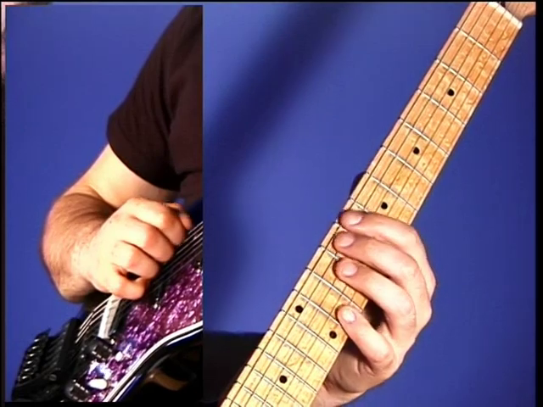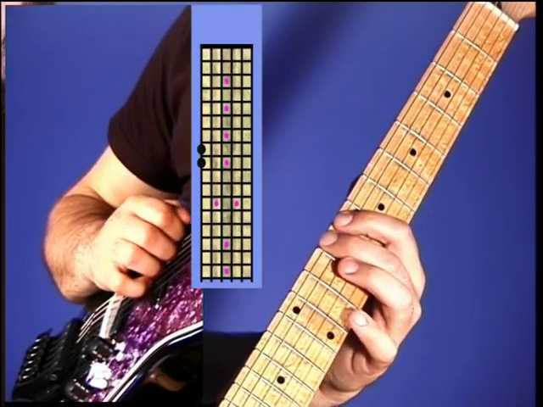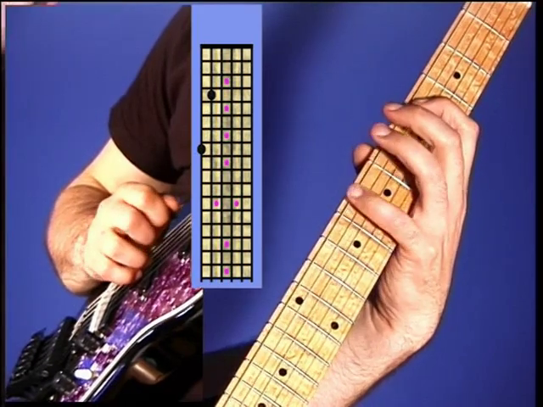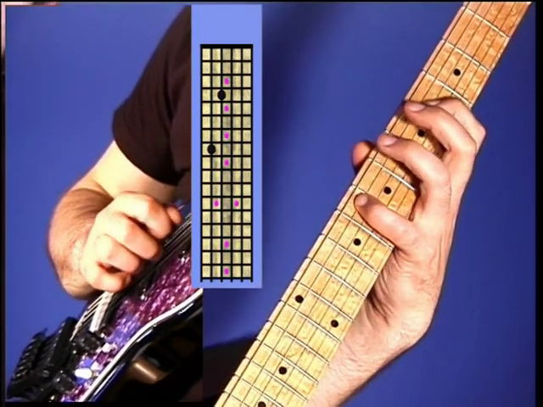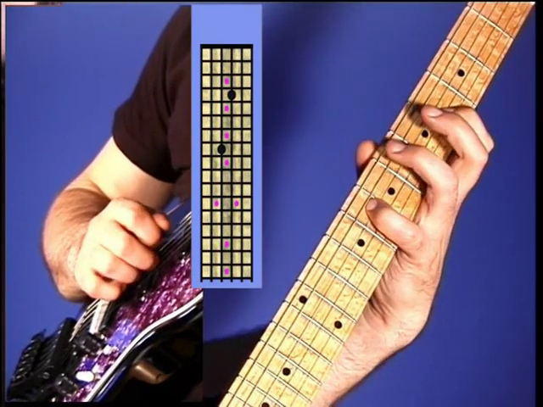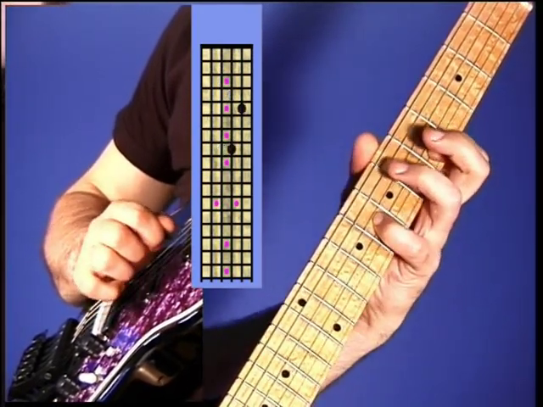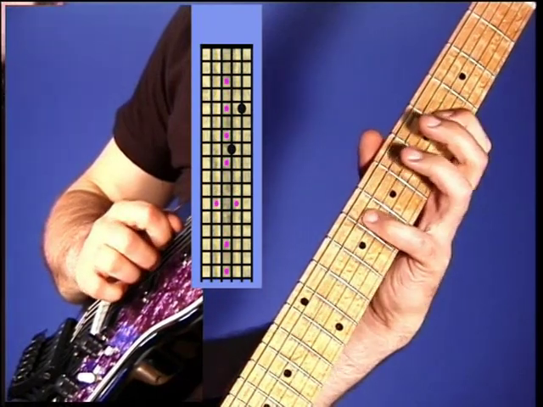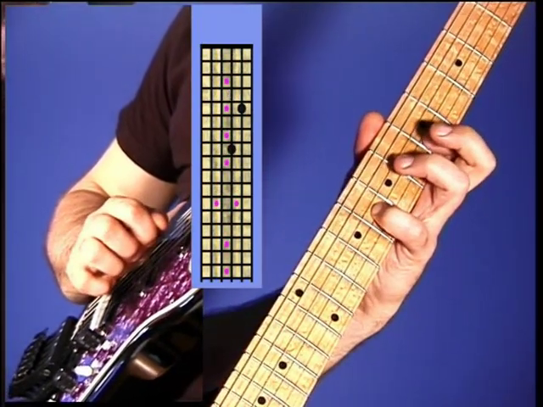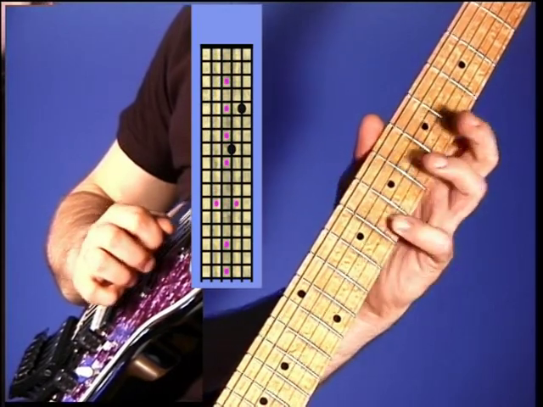This is a minor second, a half step, and between 2 strings, it's like this. Minor second, minor second. It changes for the second and third string, and then back to the normal shape.